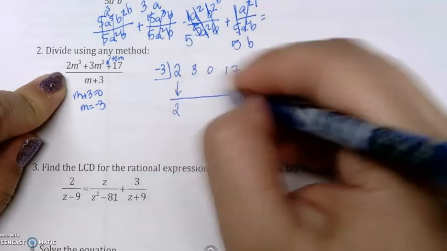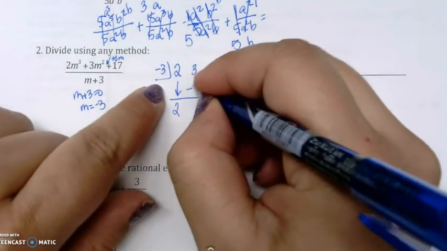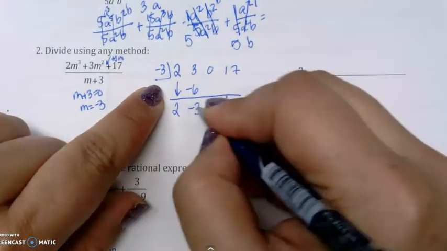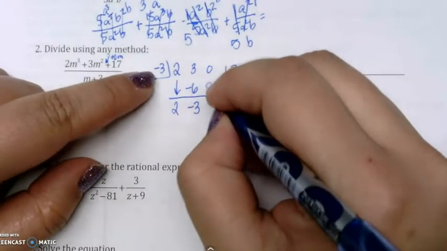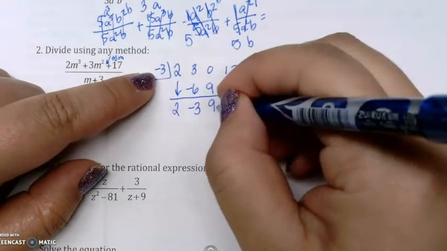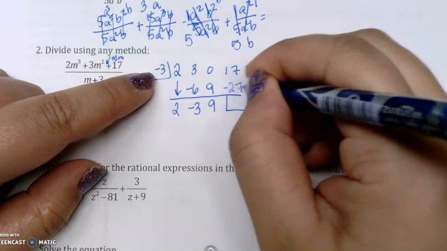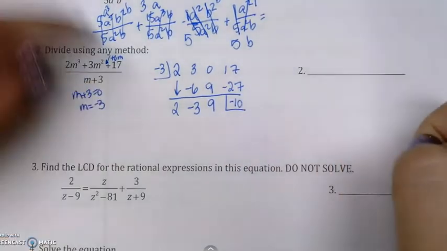Drop the 2, put my remainder box. 2 times negative 3 is negative 6. Adding 3 plus negative 6 is negative 3. Negative 3 times negative 3 is 9. 0 plus 9 is 9. 3 times negative 9 is negative 27. Plus 17 gives me a negative 10 remainder.